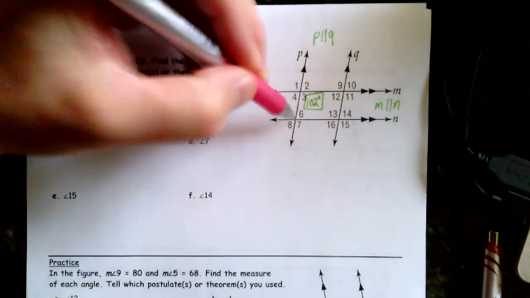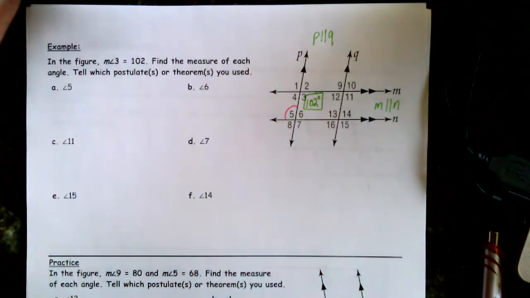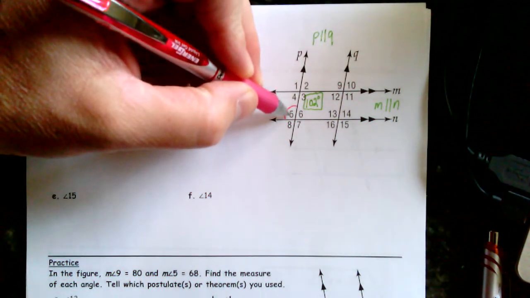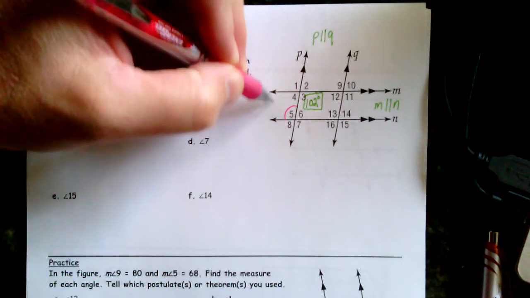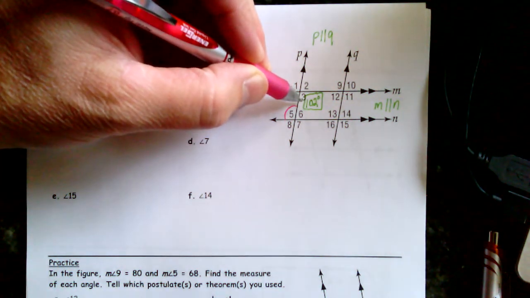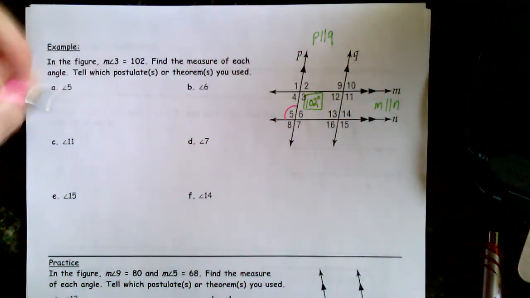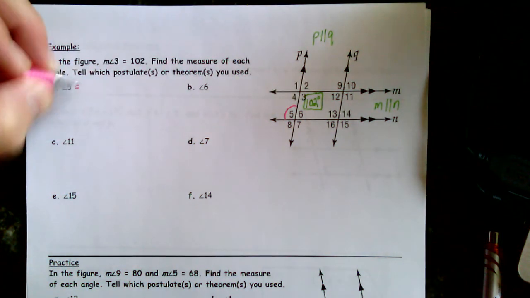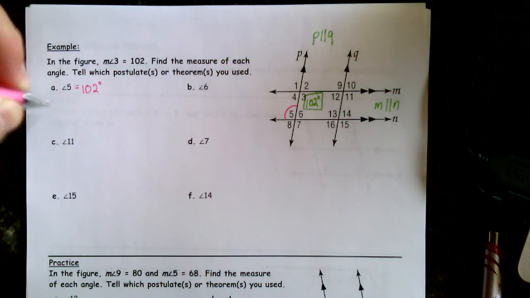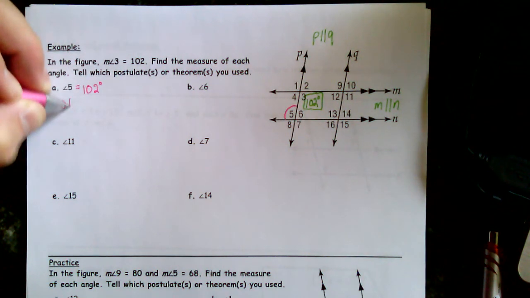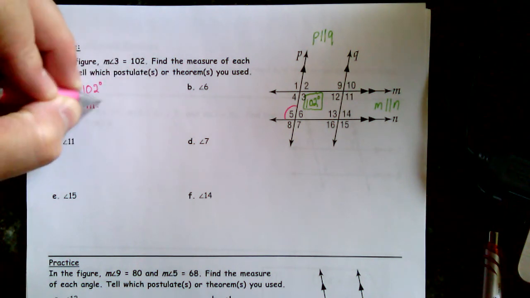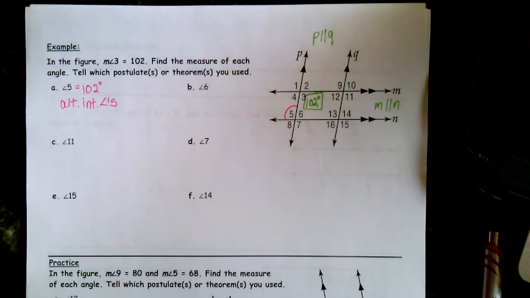How does angle 5 relate to angle 3? Well, if it's on the interior of these two lines, M and N, and on the alternate side of the transversal, they're congruent, which means angle 5 is 102 degrees, and the reason is alternate interior angles. That's how you would write that.